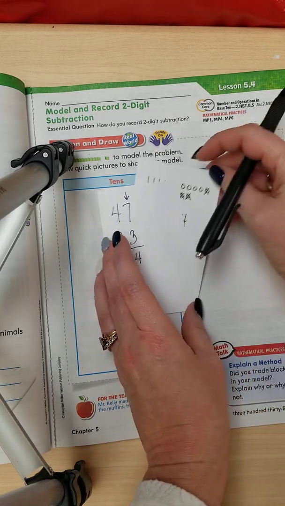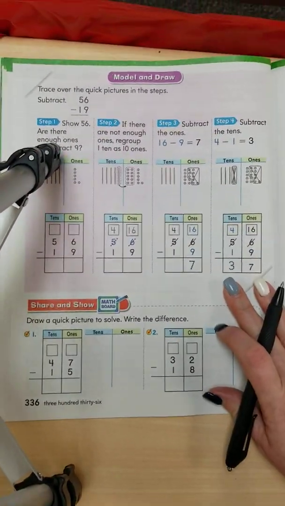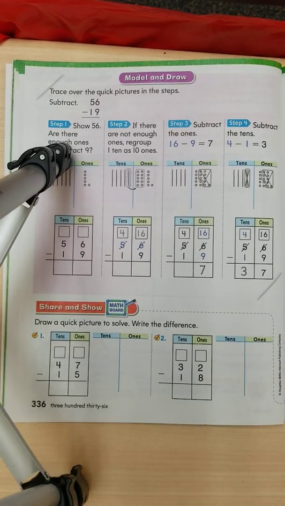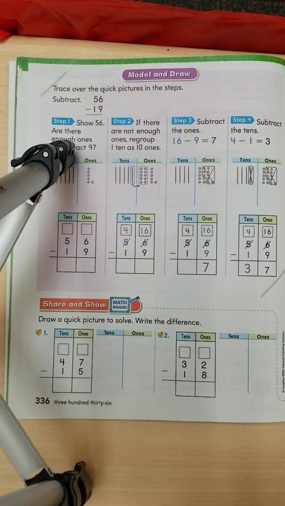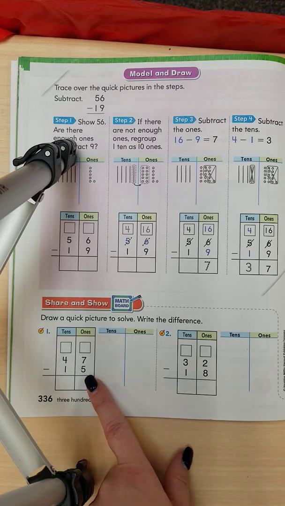Today, what I'm going to model for you is how to do some of the problems with the algorithm. And I'm not going to model as much with the quick picture. I'll do a few of these, but then the rest of them are on your own. Give me a moment to set my camera and get it moved. All right, let's take a look at number 1. And like I said, I am going to focus on doing the problem with the numbers. If you still want to do it the quick picture way, that's fine for today, but very soon it is numbers only.